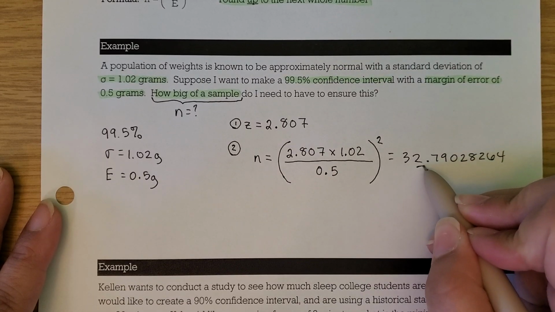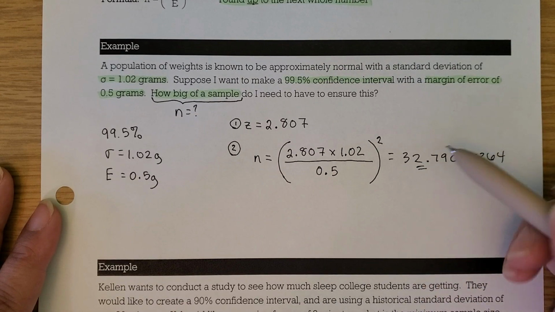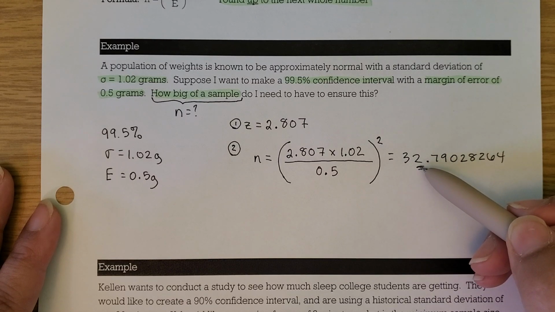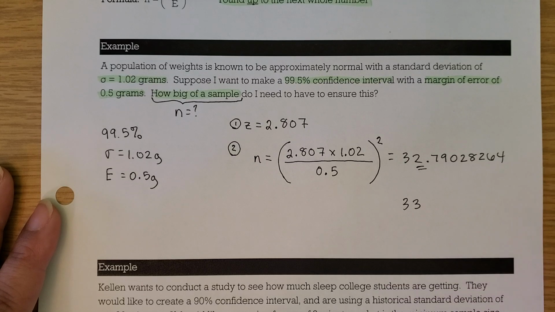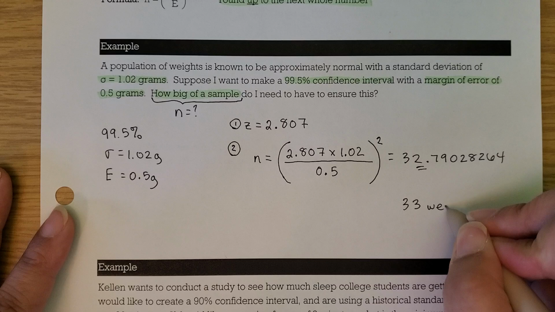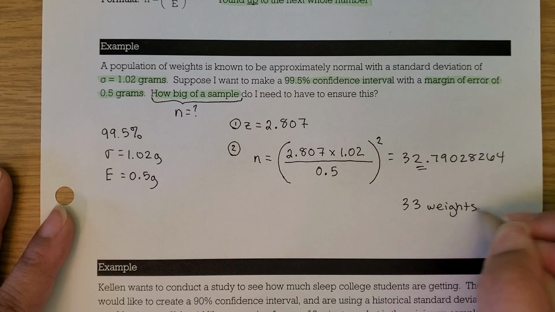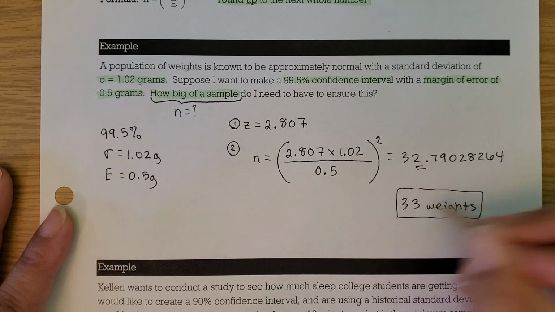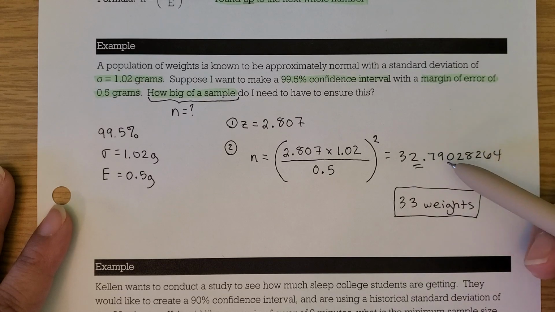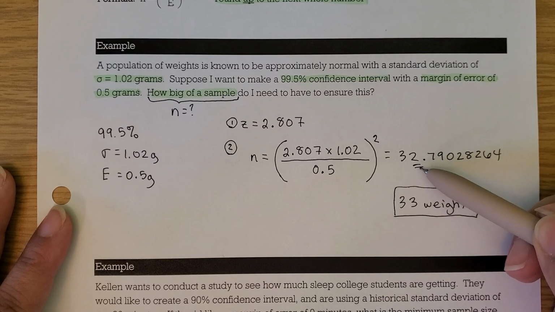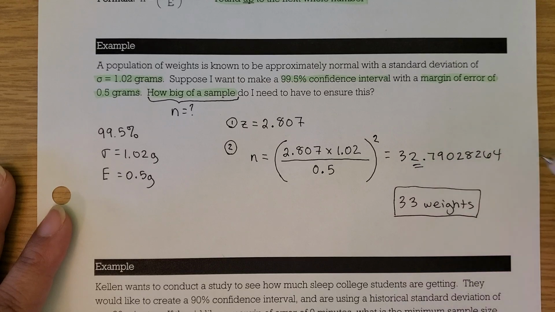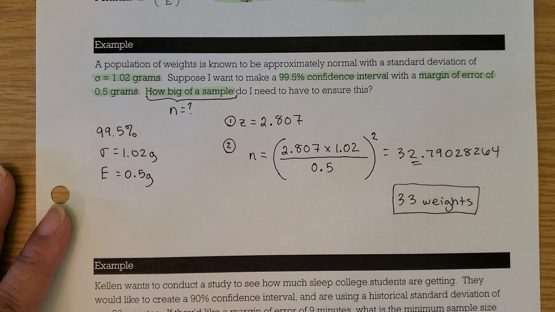So we're going to round this up to the next whole number. So the next whole number after 32 is 33. So this is a population of weights, so I need 33 weights. So you'll notice I didn't even pay attention to the fact that this was a 7. I just know I round up after I find this. So the 2 would round up to a 3.